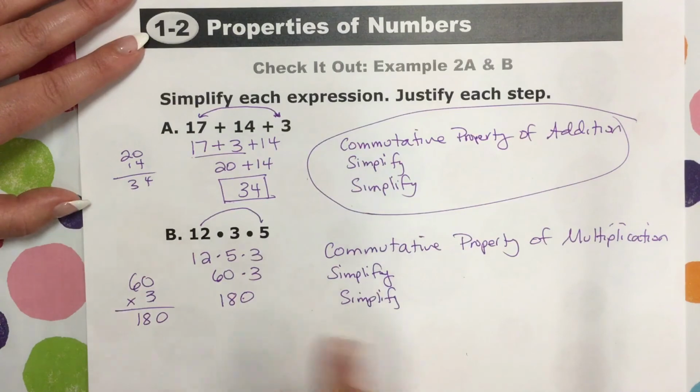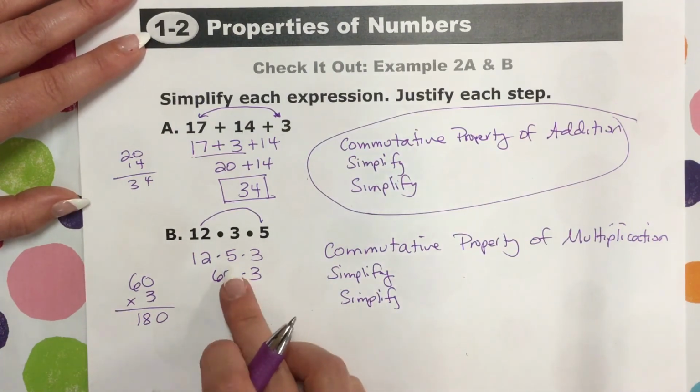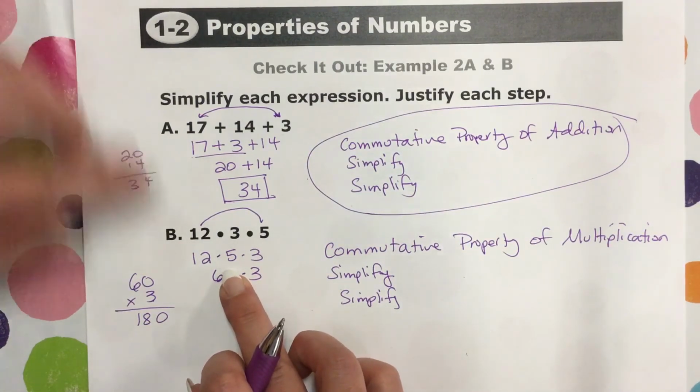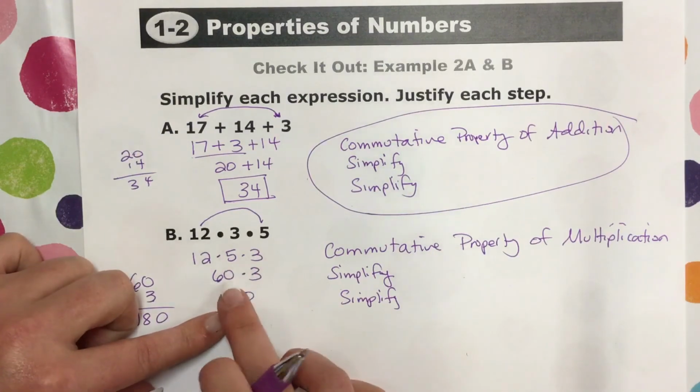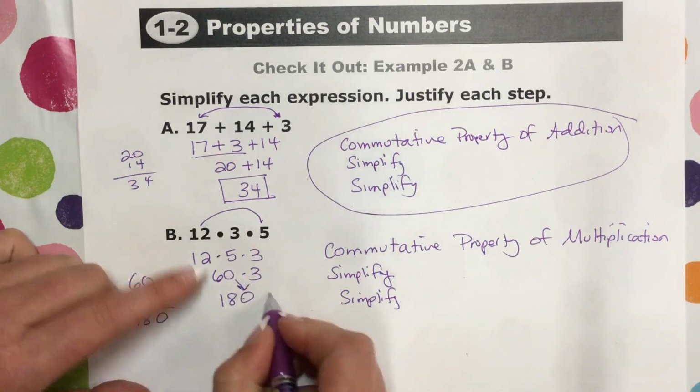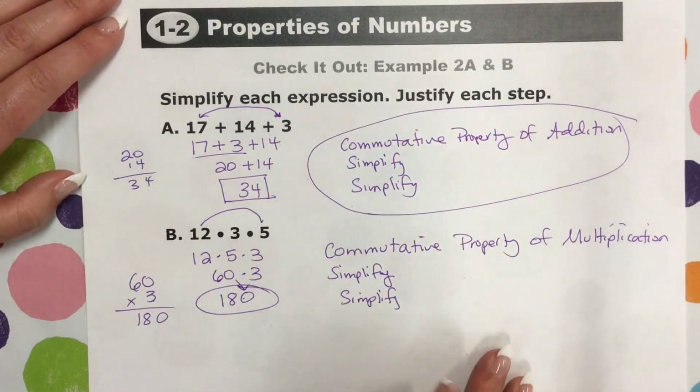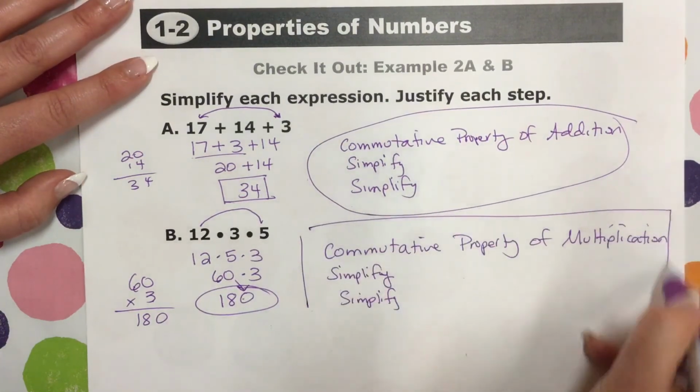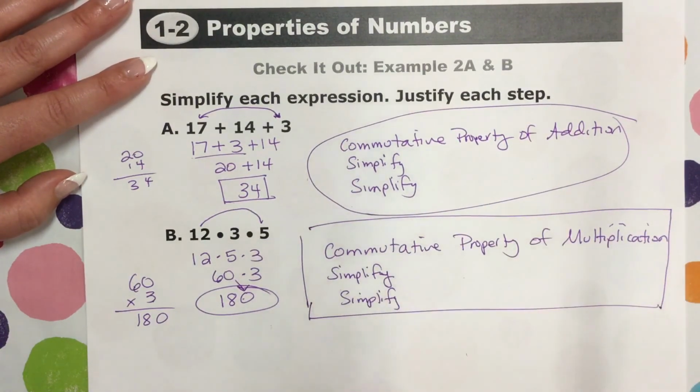You get the same answer, but that's just when I'm doing anything that has a 0, I just kind of take away the 0 for a moment, and I say, hey, what's 6 times 3? It's 18, and then I add the 0 right there. And so that's the answer, 180. And then these are all of the justifications for how we got there.